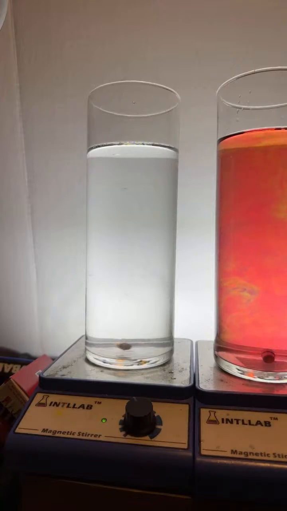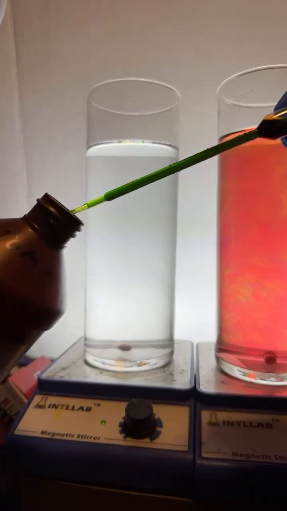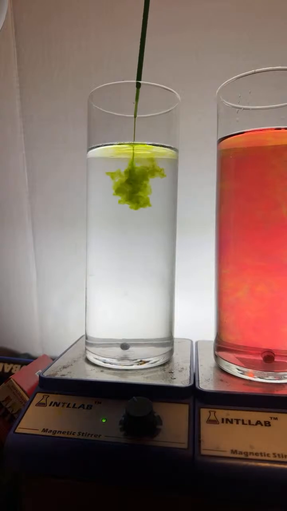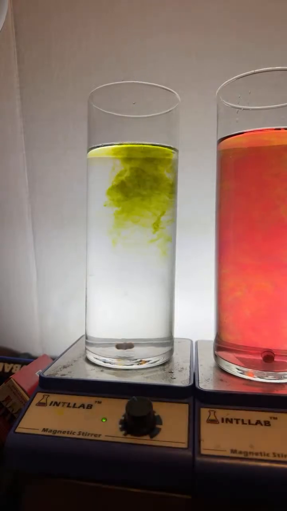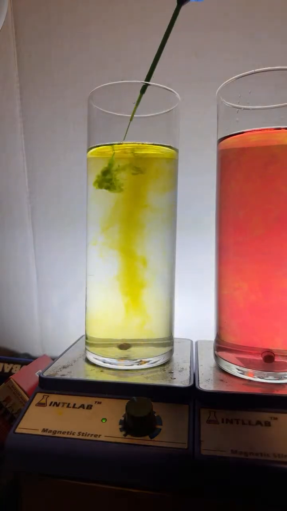Let's add a little bit of the universal indicator here. All right. So the universal indicator, you'll see, is green, which means it's neutral. Watch what happens when I add it to the water. And that's distilled water, by the way, folks, which is purified water. What the heck? It turns yellow. That means the water is slightly acidic.